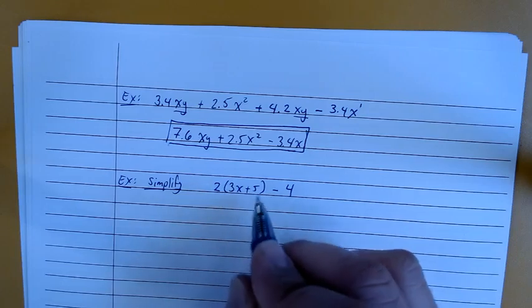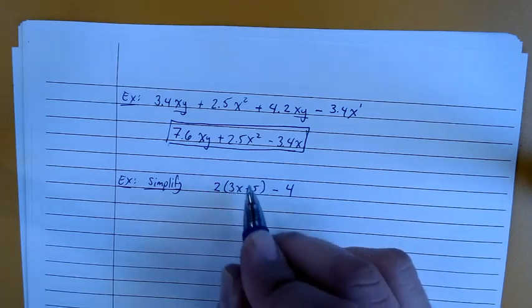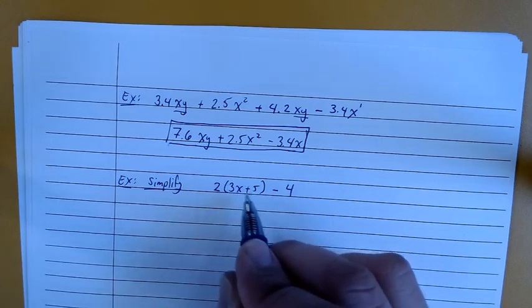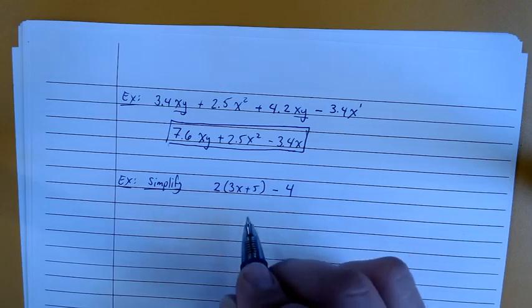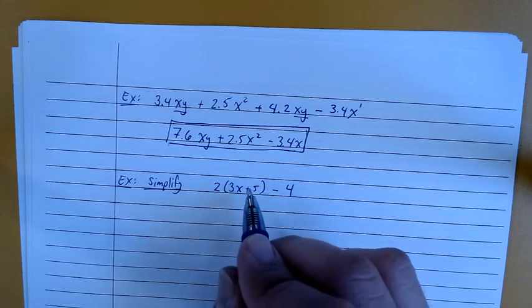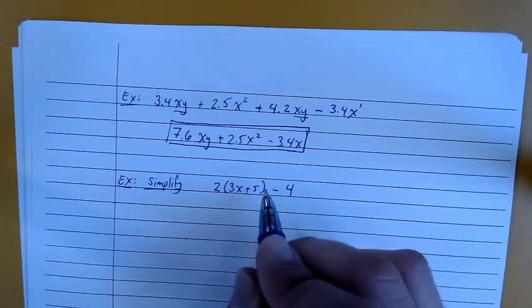Now, here, parentheses normally goes first. But you notice there's nothing you can really do in here. You can't add 3x plus 5 because they're not like terms. One has an x and one does not. So parentheses would normally go first, but since there's nothing you can do with those, well, then you move on to the next thing. Next would be exponents, but, well, we don't have any.